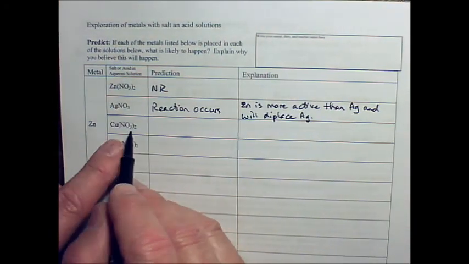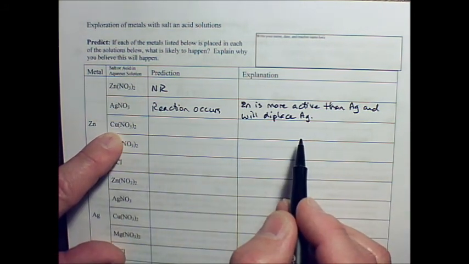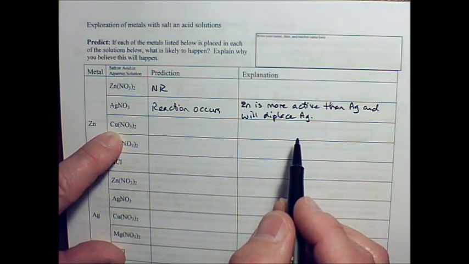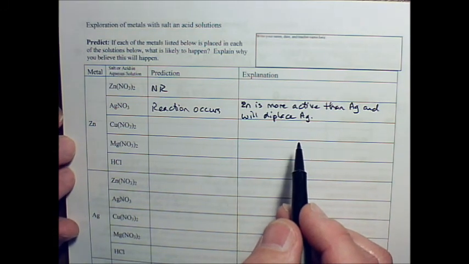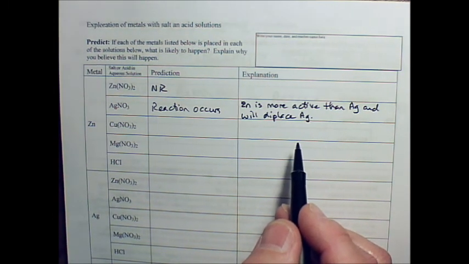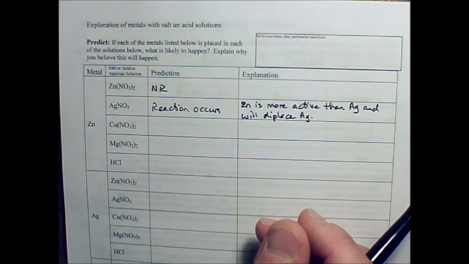Why don't you do the next one here, zinc reacting with copper nitrate. See how you do, and then I'll come back behind you. This is your chance to quiz yourself and see how well you've understood what I've talked about so far. And then I'll show you one more, and then I'll turn you loose a little bit to work on it in class, and you'll finish it at home.